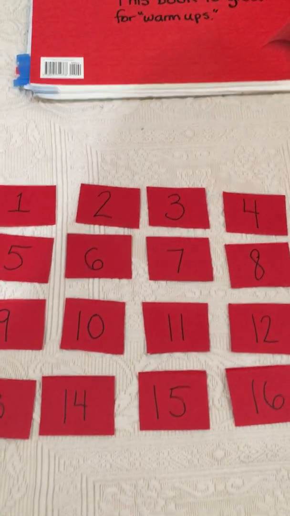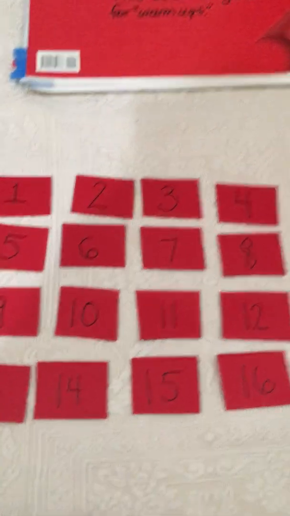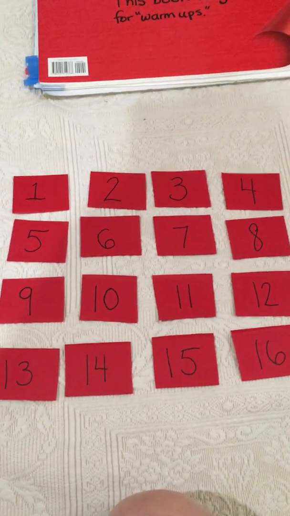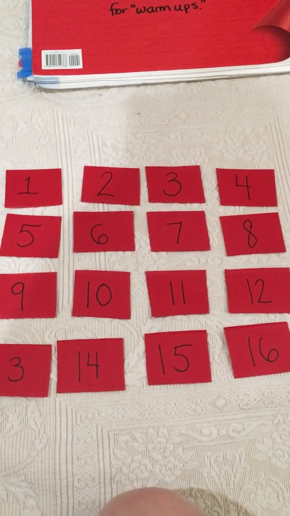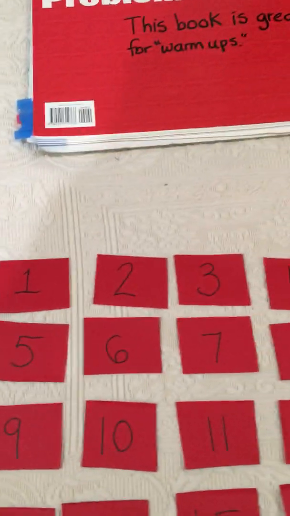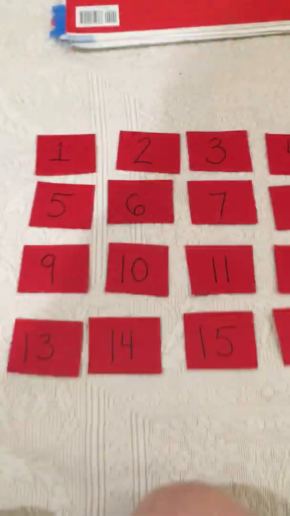So it's important that you choose a group that's in order, not too big. This is probably as big as I would get. So 16 numbers in a row. 12 would probably be a little easier at first.